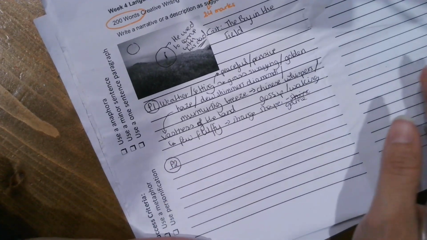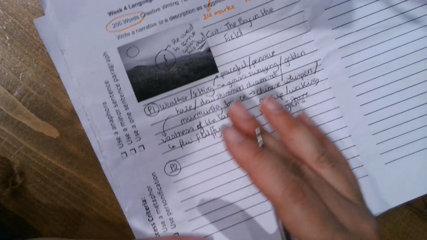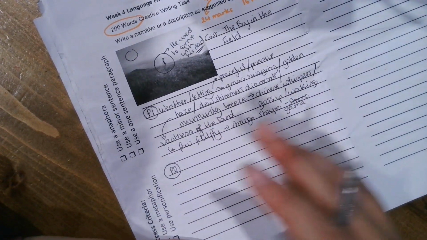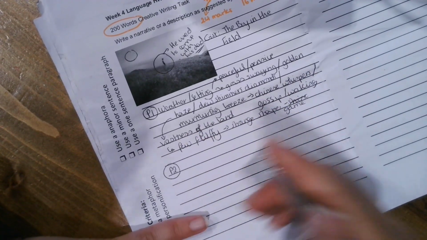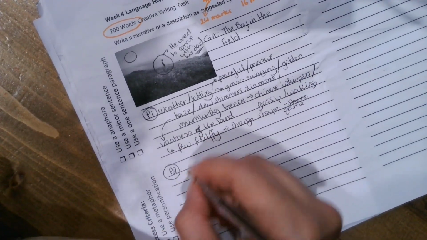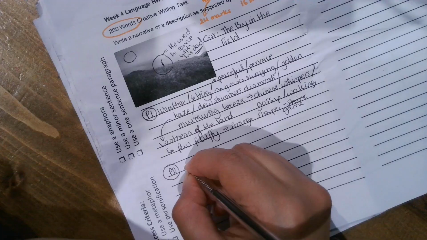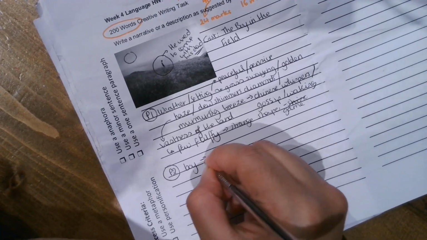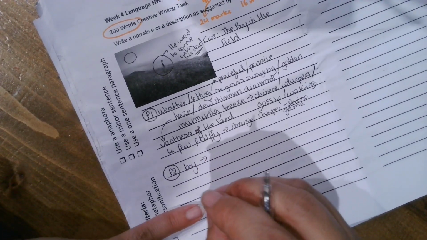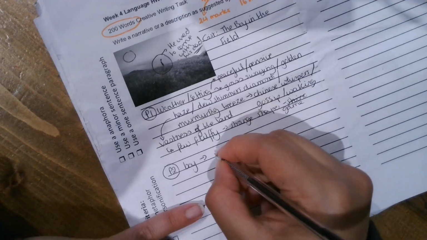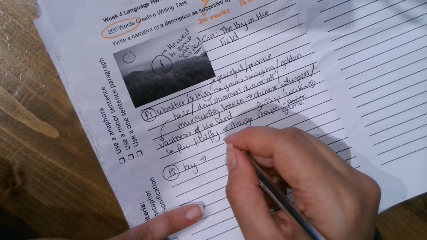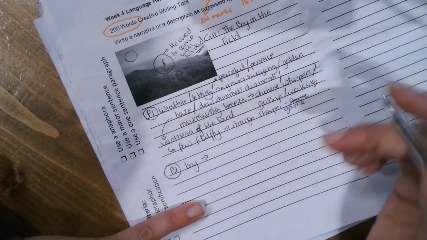So my boy, he's going to be somebody that looks a bit scruffy, that clearly is used to being out in the countryside. So this is my boy. Now when I describe my boy, I'm going to introduce him in terms of his appearance. I always like describing the kind of stuff that they wear.